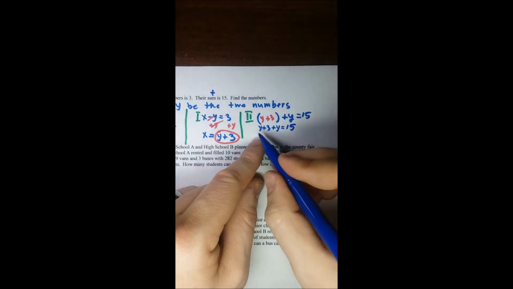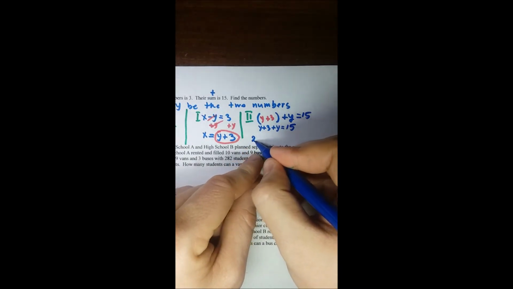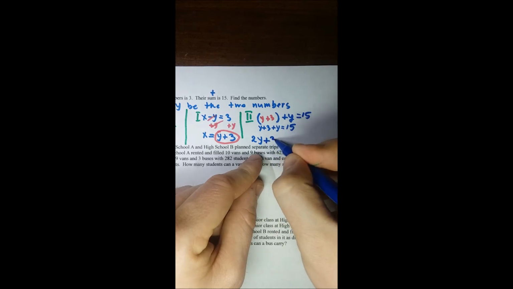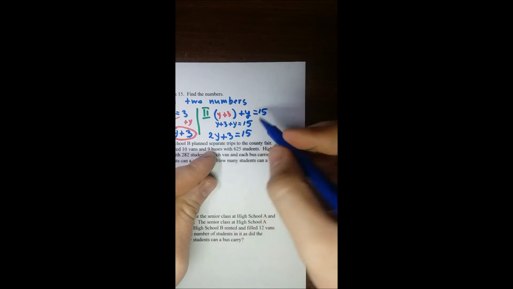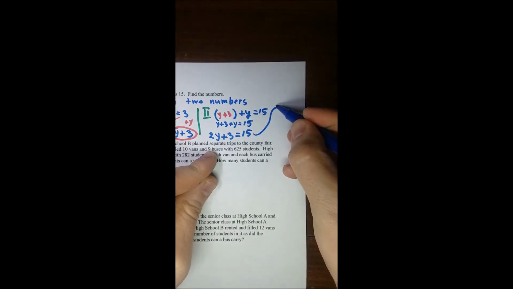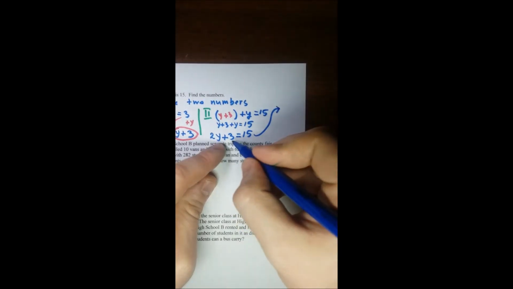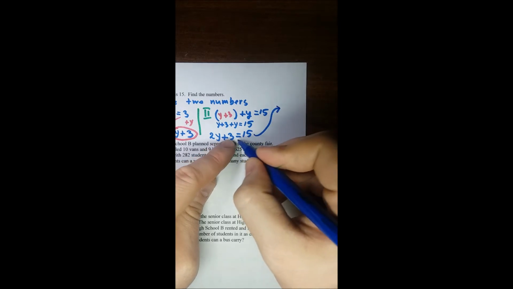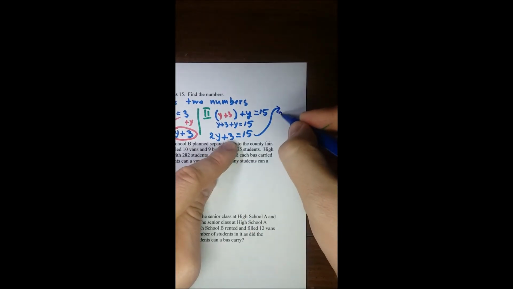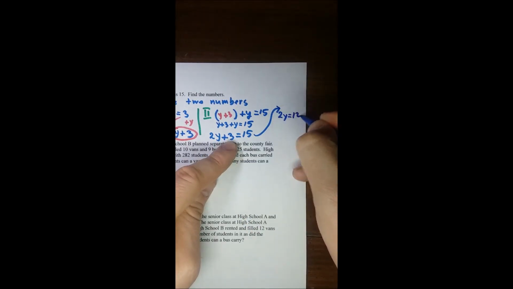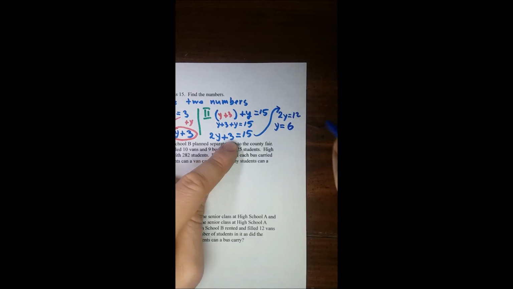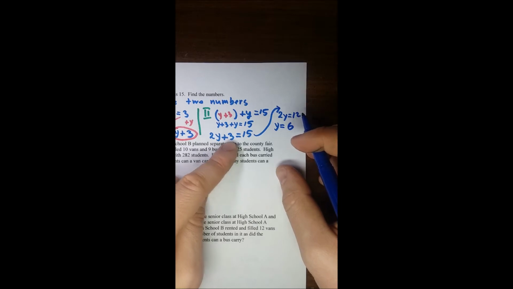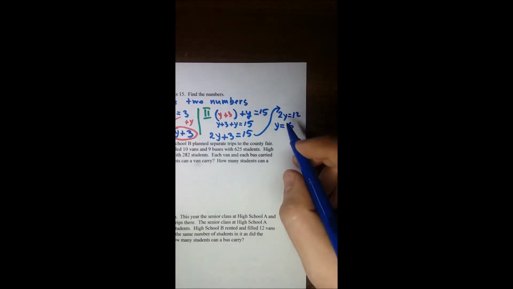Okay? y plus y is 2y plus 3 equals 15. I'm going to move right here. 2y plus 3 equals 15. Subtract 3 from both sides. So 15 minus 3 is 2y equals 12. y equals 6. We're almost done. So y equals 6, right?